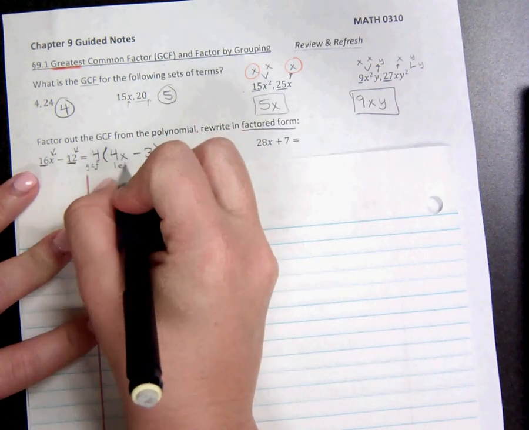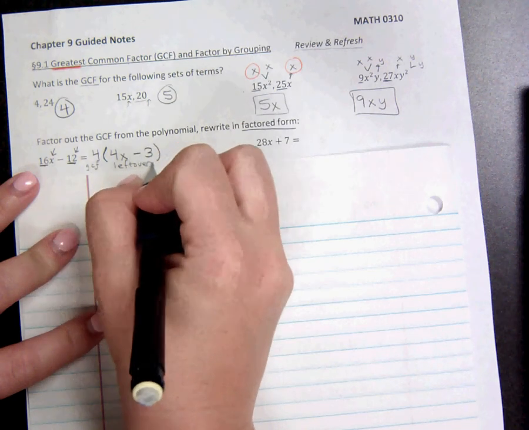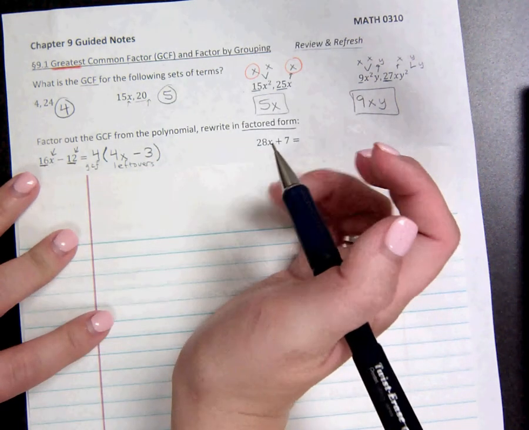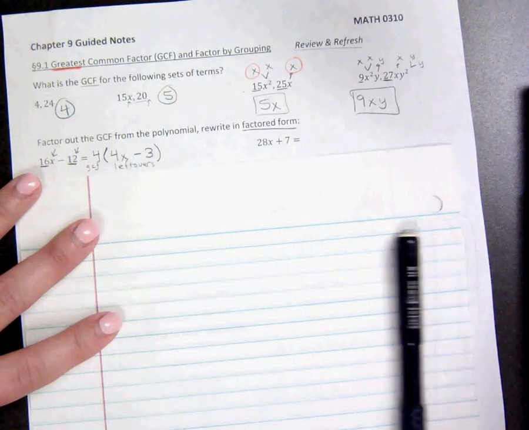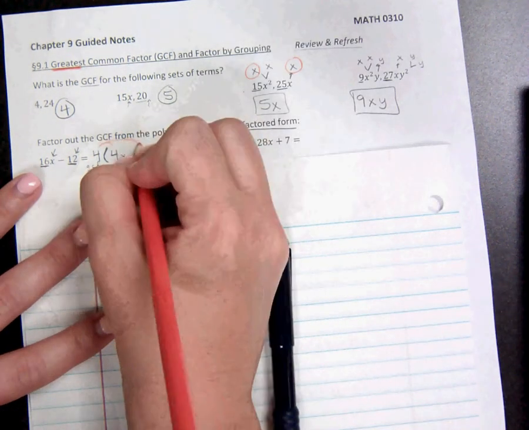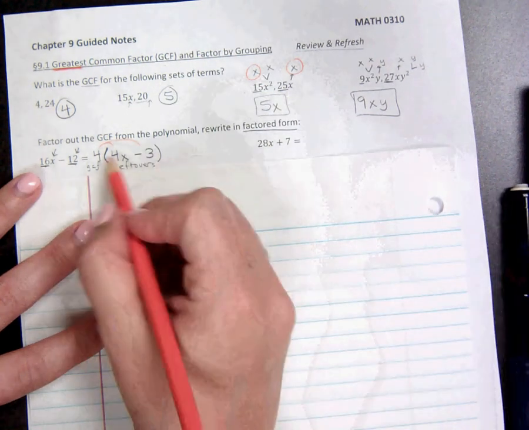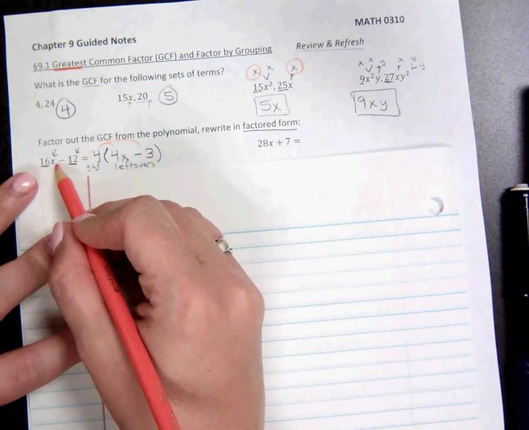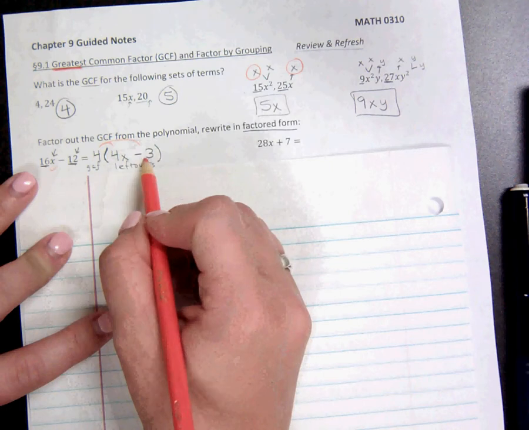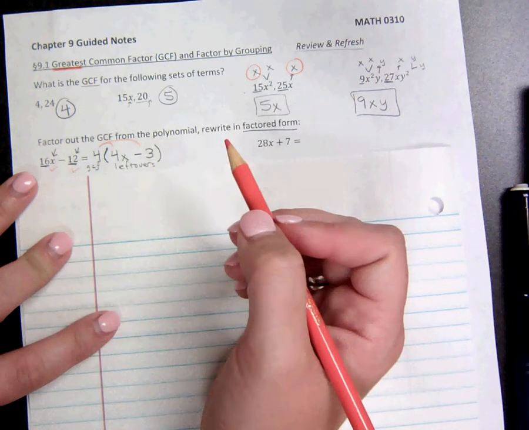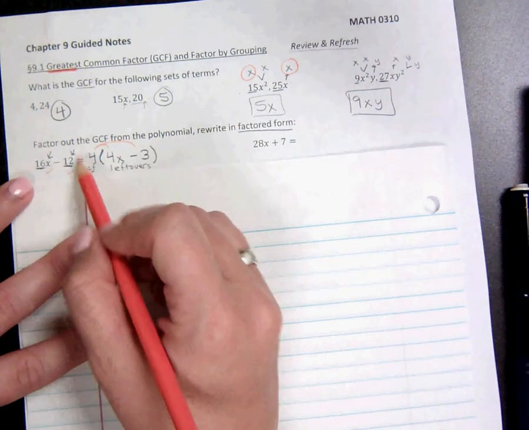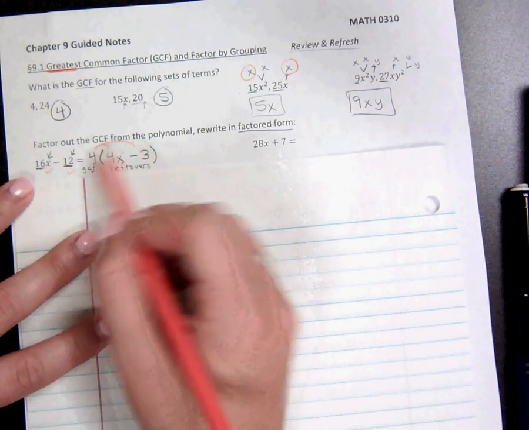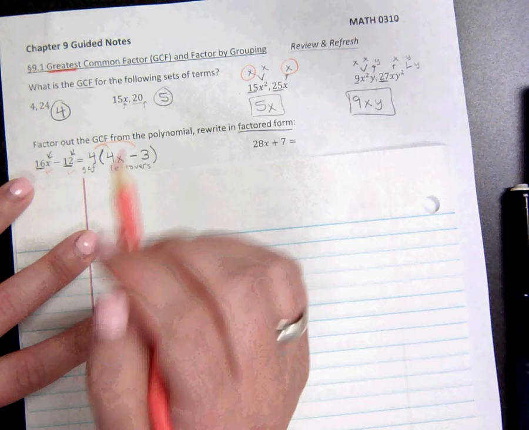And this is what I call the leftovers. That's not the official math term, but that's what I call them, leftovers. If you were to multiply back the 4, if I were to do 4 times 4x, I would get 16x. If I were to do 4 times negative 3, I'd get the minus 12. So the expression you write needs to be equivalent to the expression you were given. If multiplying it back in makes that expression, you have done it correctly.